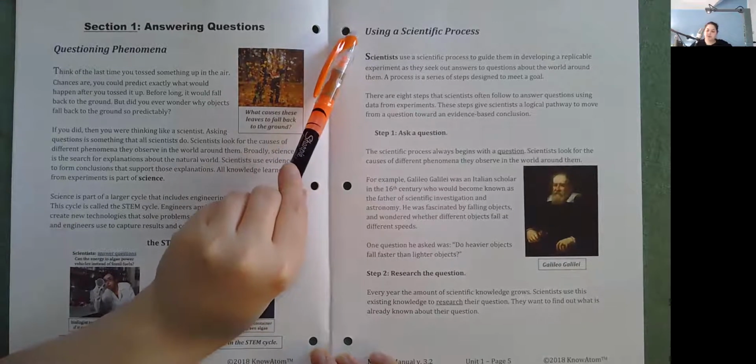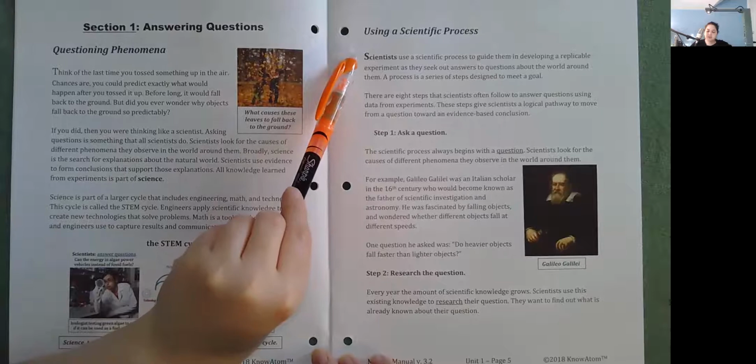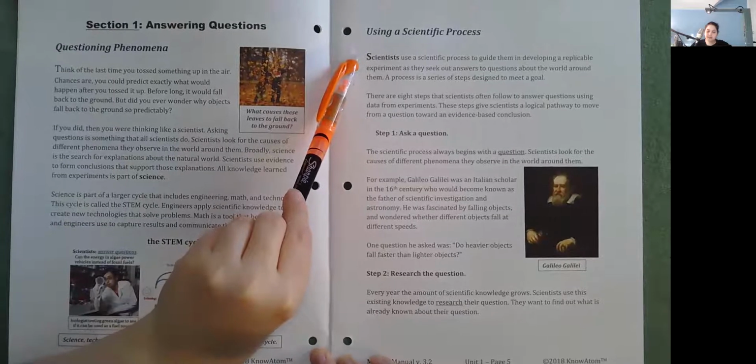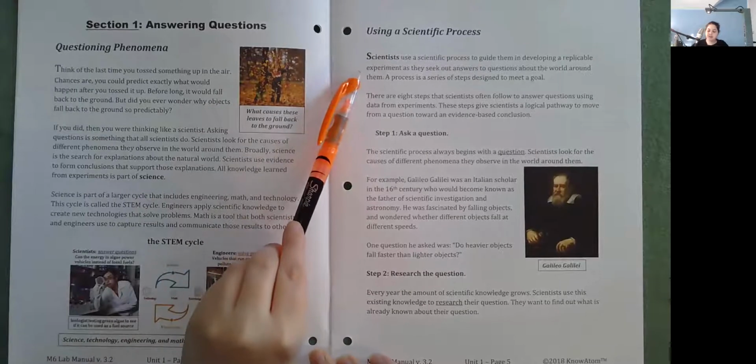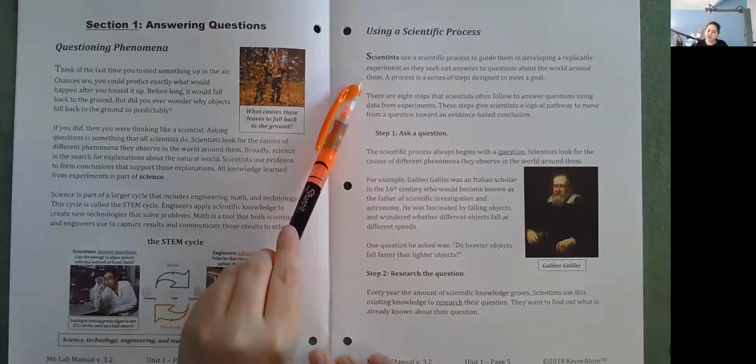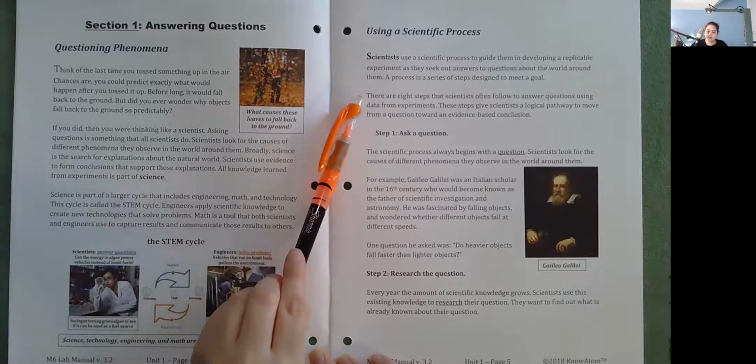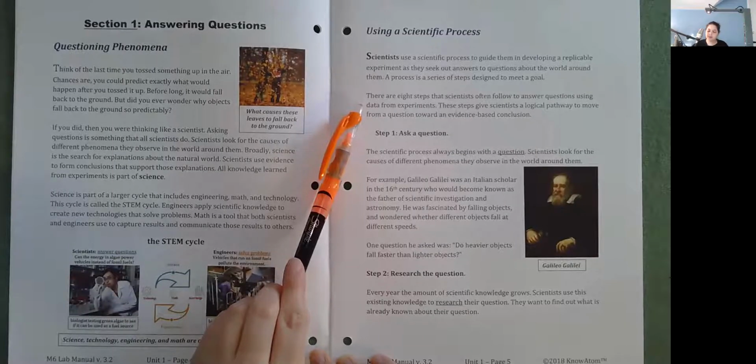Using a scientific process. Scientists use a scientific process to guide them in developing a replicable experiment as they seek out answers to questions about the world around them. A process is a series of steps designed to meet a goal. There are 8 steps that scientists often follow to answer questions using data from experiments. These steps give scientists a logical pathway to move from a question toward an evidence-based conclusion.